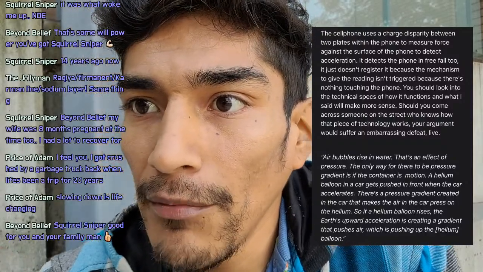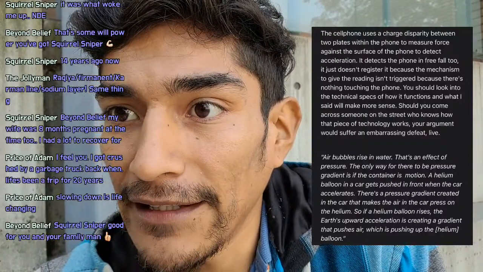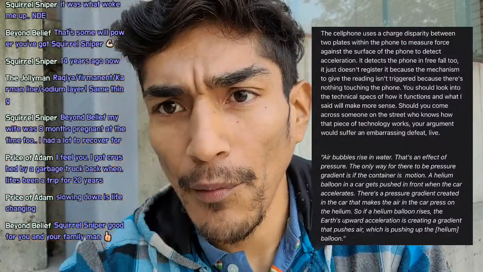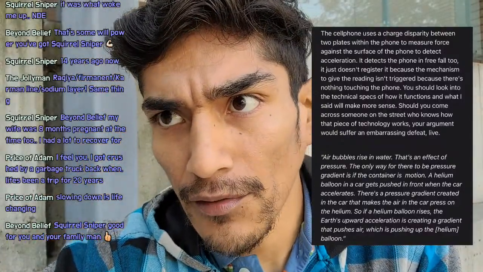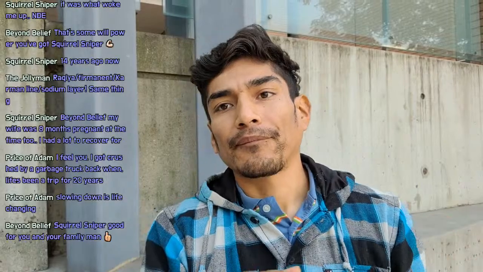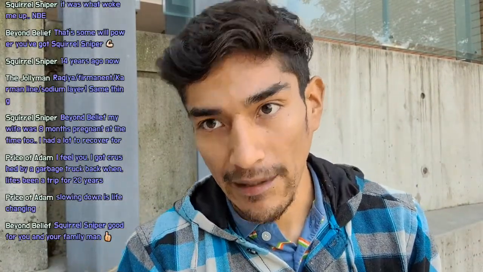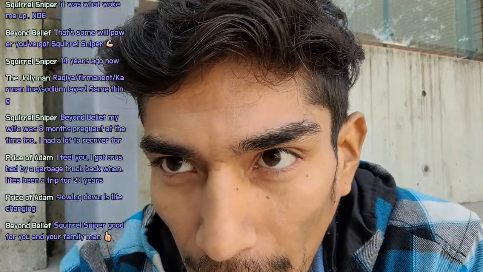Okay, so air bubbles rise in water. That's an effect of pressure. Okay, he's quoting me. Again, what we just went through: the only way to have pressure is through a pressure gradient. To have a continuous system, motion is the only way to have a pressure gradient and buoyancy, basically. So he's quoting me on that.